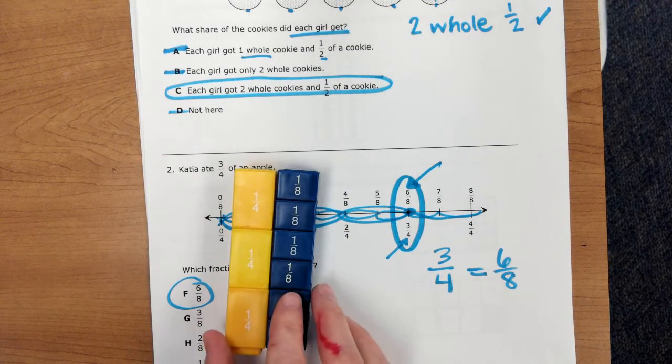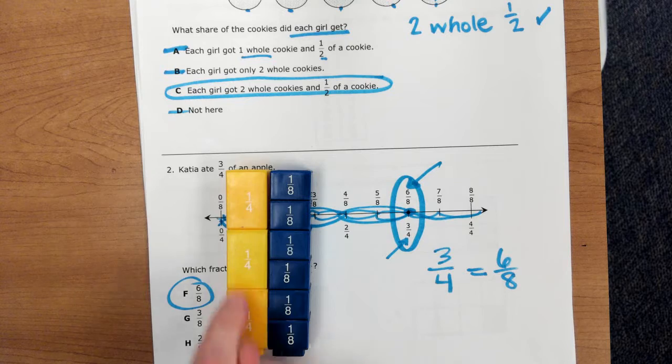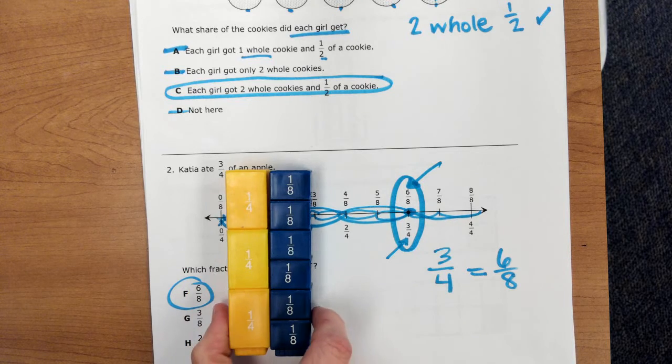Smaller bites here, and these are larger bites here, but it's still the same amount.